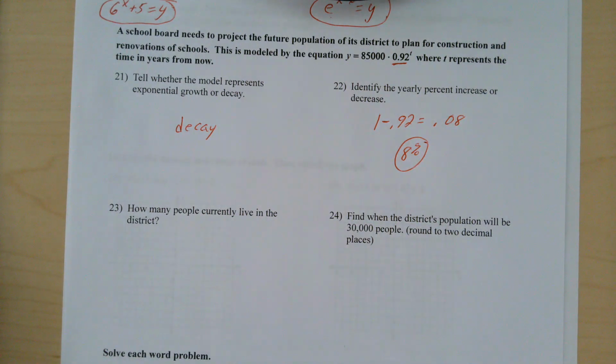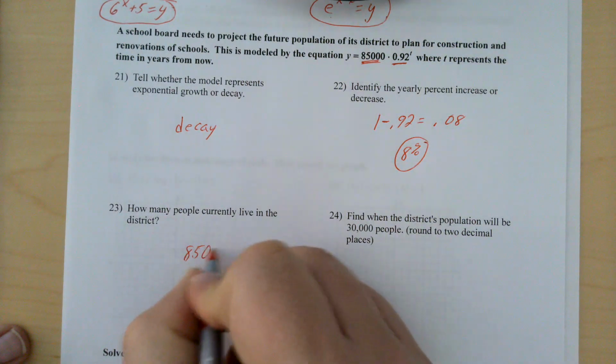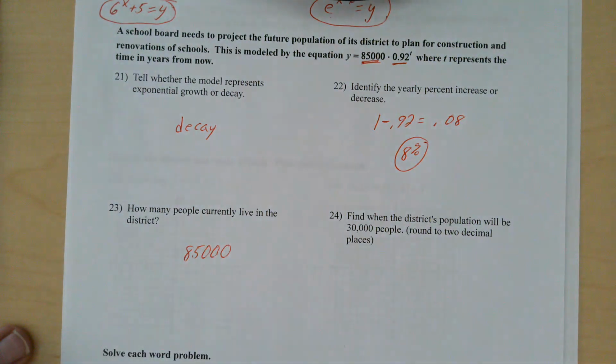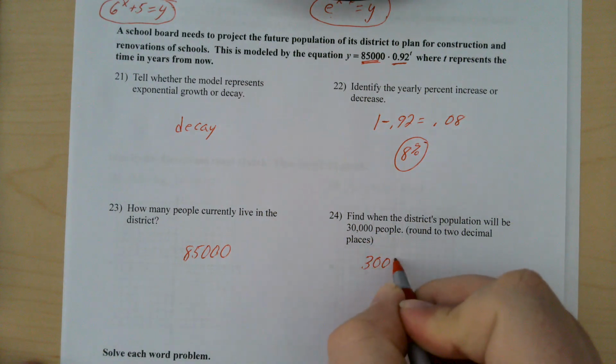So then, if you read this problem carefully, on the test we actually had it from the year 2000. Well, this rule now says from now, so current time. So currently, we have 85,000 people living in this district. So what we're going to then do is be able to show this, and not just use our calculator. We don't actually need to use a table on our calculator because we know how to solve these now.